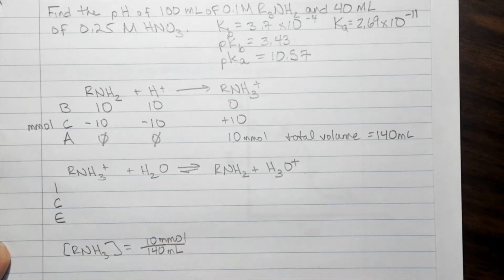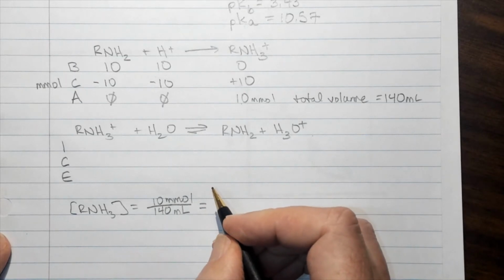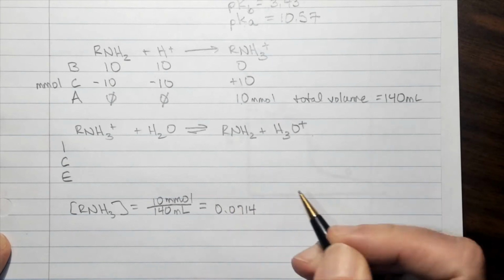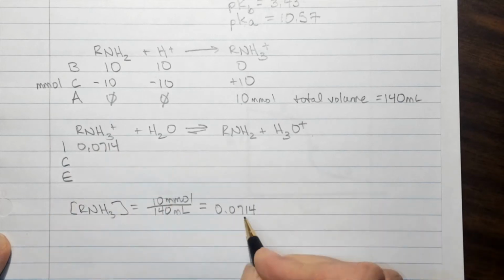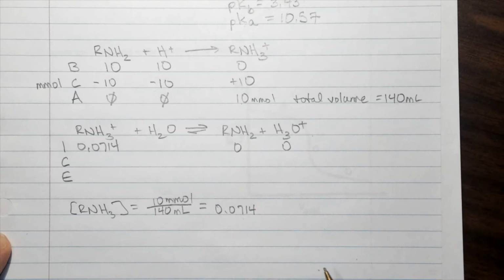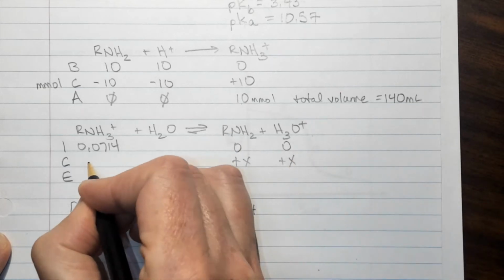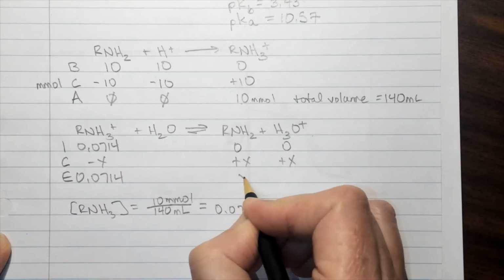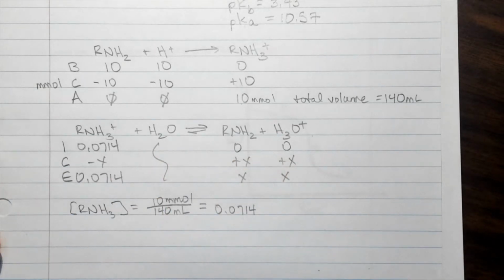And when we do that, we get a starting concentration of 0.0714 molar. So this will go 0.0714 molar. That's coming from here. Initially we have neither amine or the acid. Then we're going to start making X of each. So there's our completed ICE table.